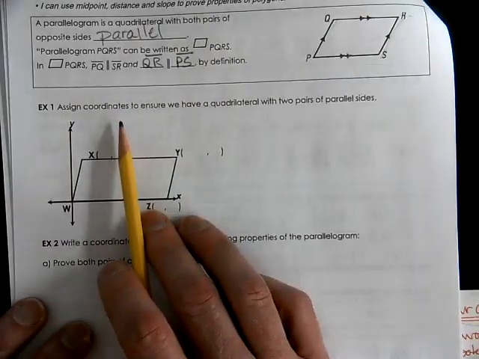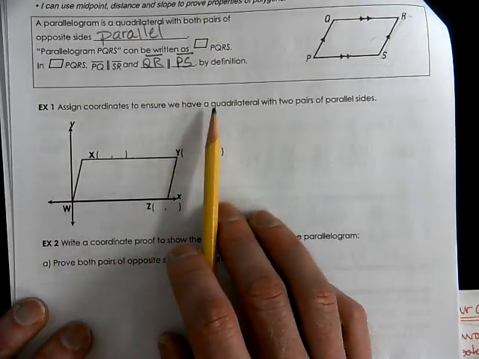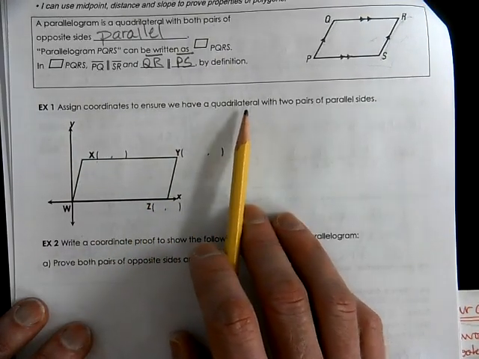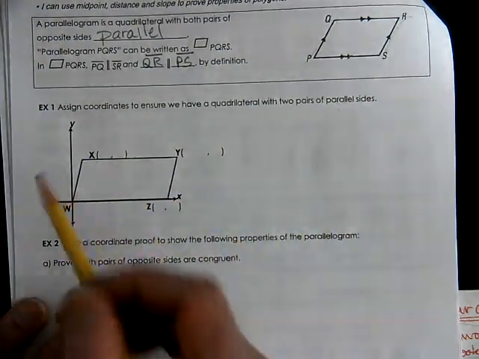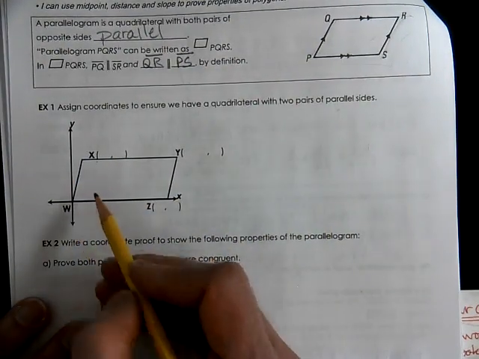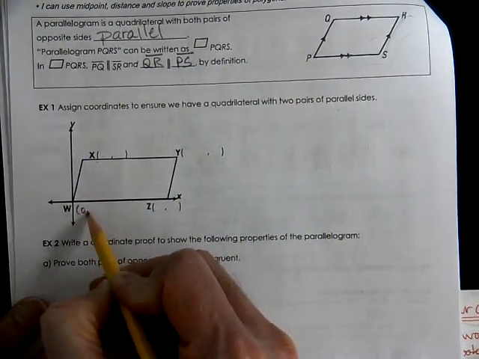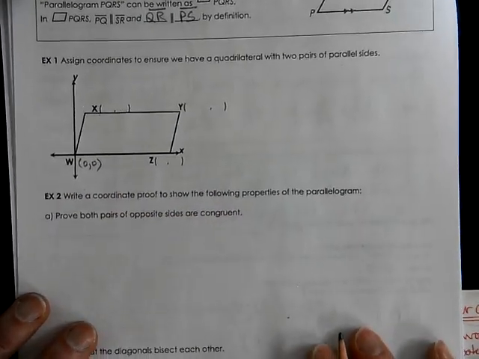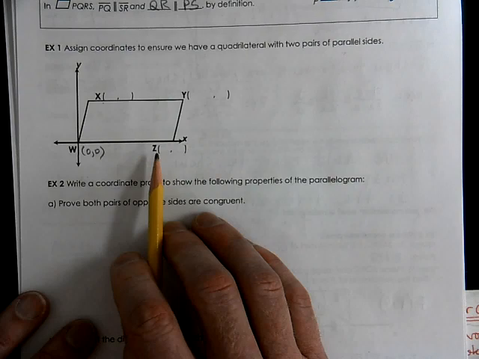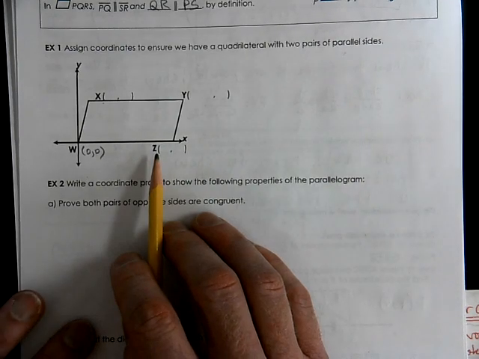We're going to assign coordinates to ensure that our quadrilateral has two sets of parallel sides. So if W is at 0, 0, that's required for standard form, what coordinate would we give Z?